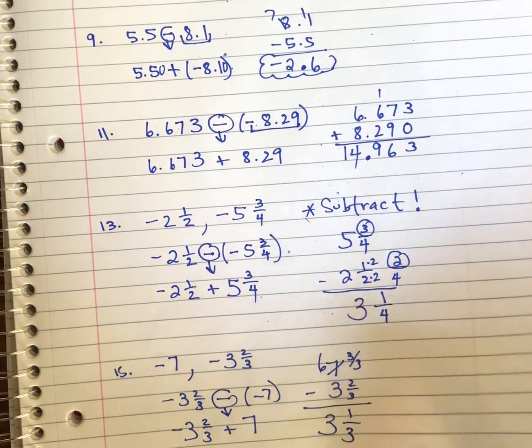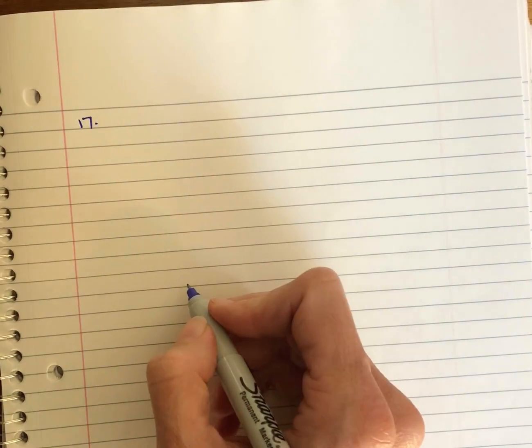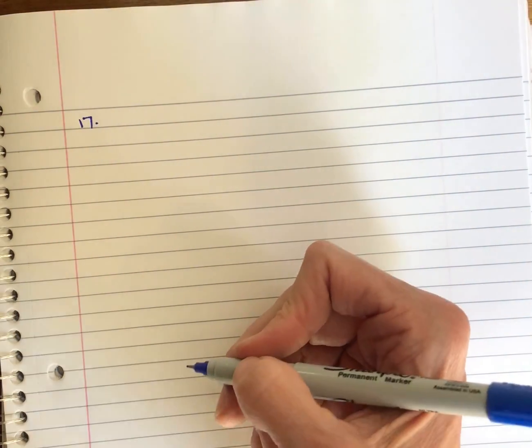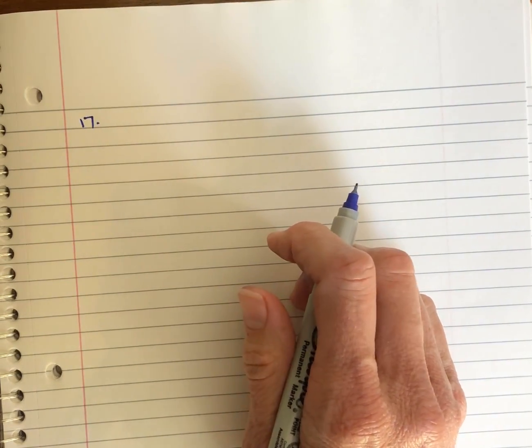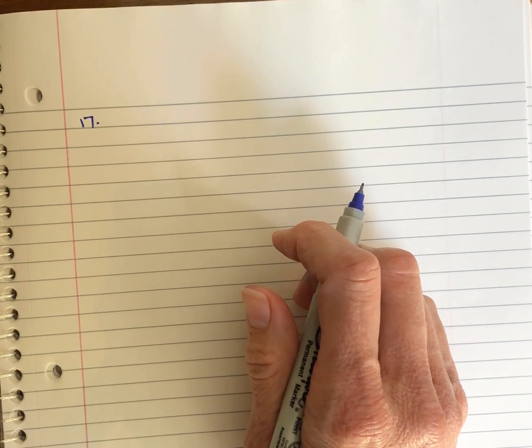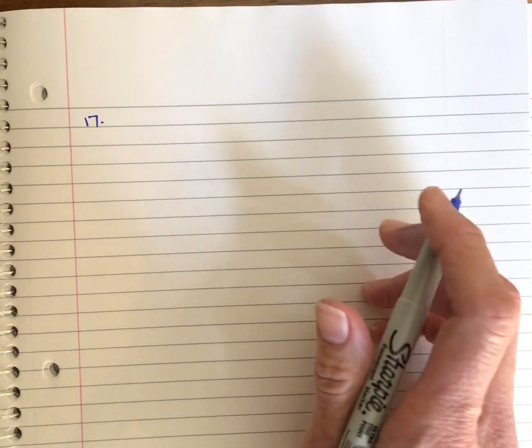Okay, we have 2 more to do. I need to turn the page for the last 2. Number 17. Okay, number 17 is a word problem, so let's read it together to figure out what it's asking. The figure shows the depth of a submarine. Find the vertical distance, there's the key word, traveled by the submarine. So that's part A, okay?